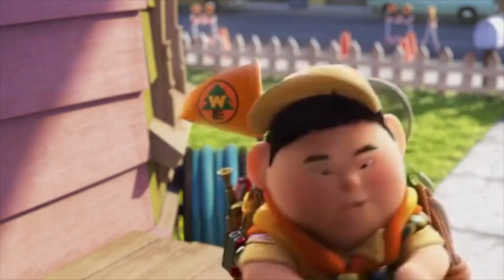Next up would be Russell from Up. He is a very talkative, curious child. The wilderness must be explored! Who is always asking questions, which really represents extroverted intuition's joy and excitement about the world. They tend to be very enthusiastic people.